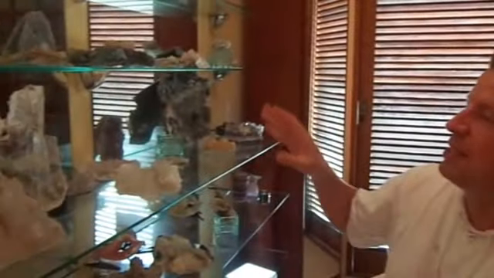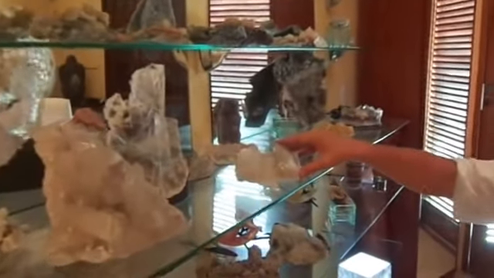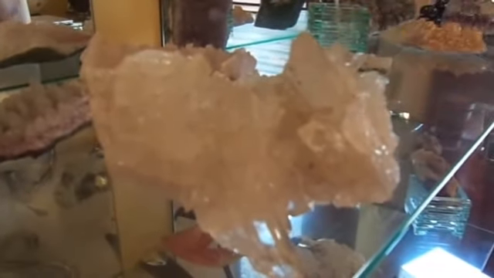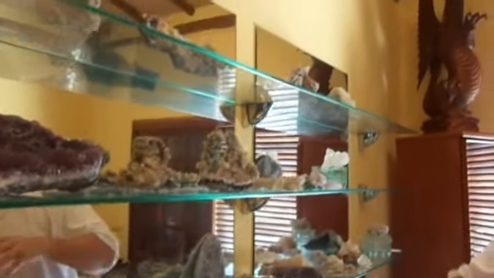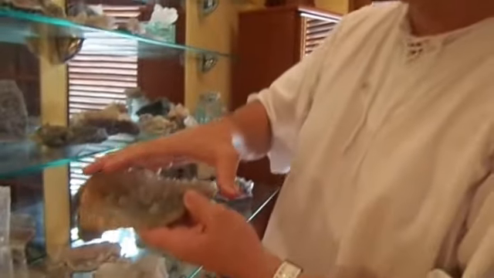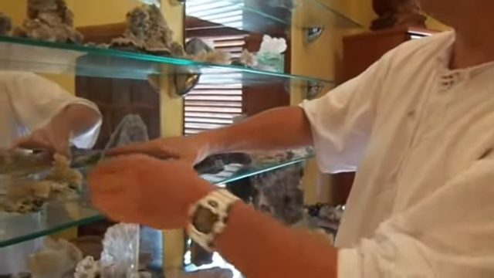See, here I have my collection of Brazilian crystals. This is the very typical one, and this is calcite. But what I'm more interested in is all those forms of crystals that have all kinds of variations that you do not find in normal shops.